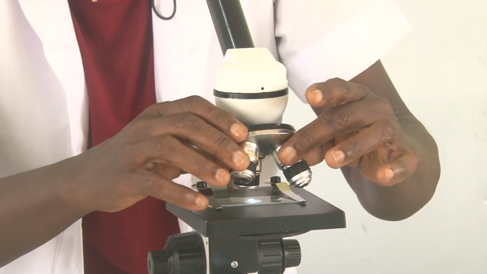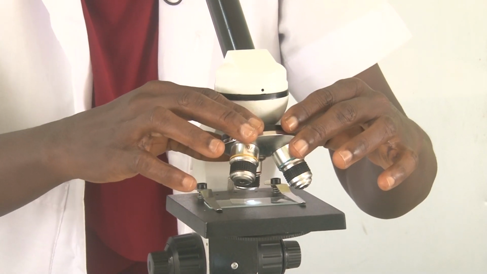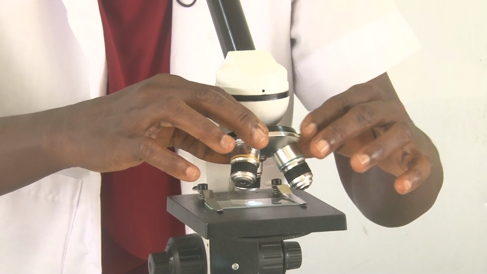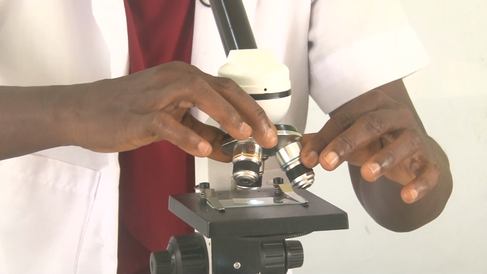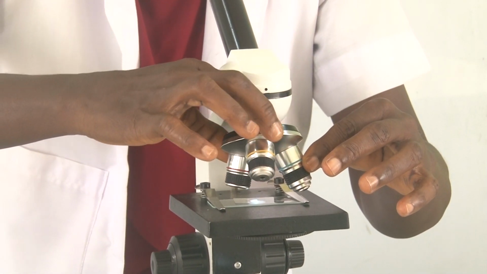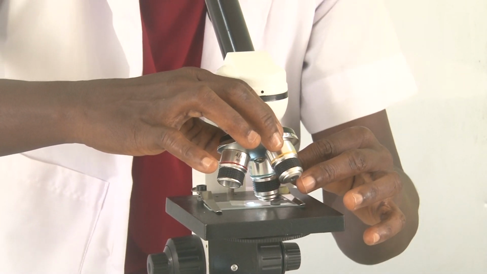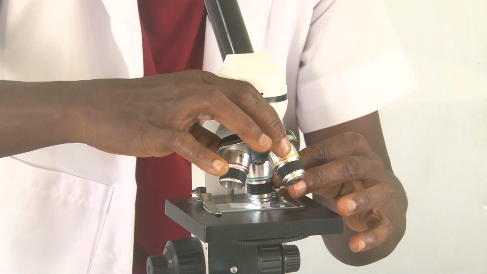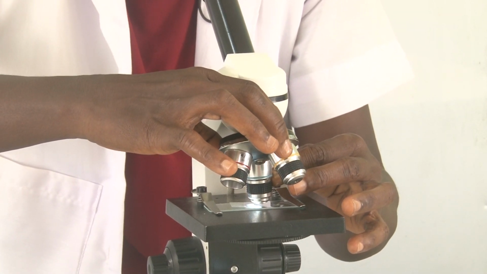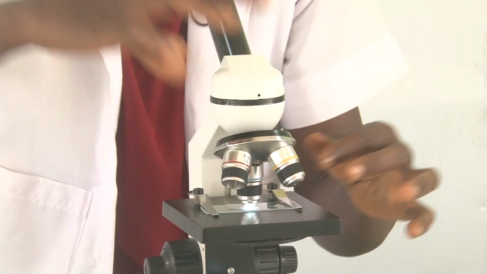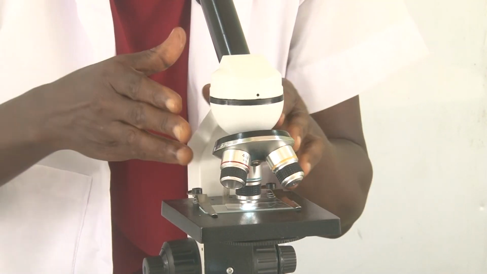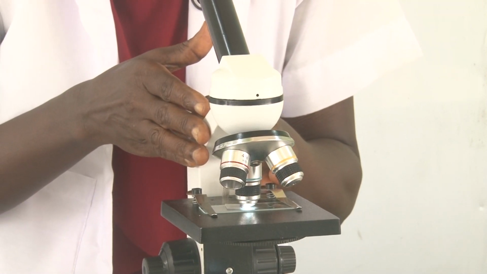Now, what you do is turn the revolving nose piece and turn from the low power and bring the high power onto the center of the stage. When it's there, you hear a click. So now the high power is in view.